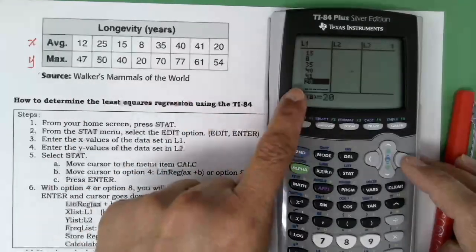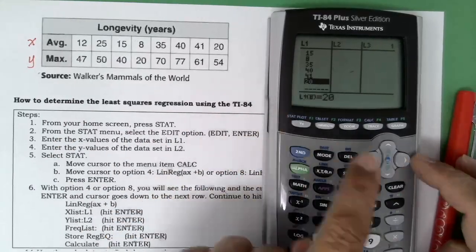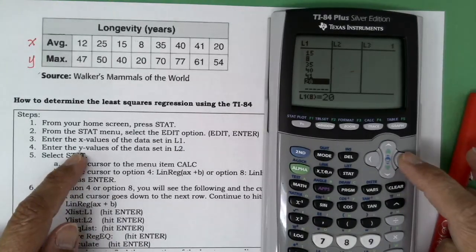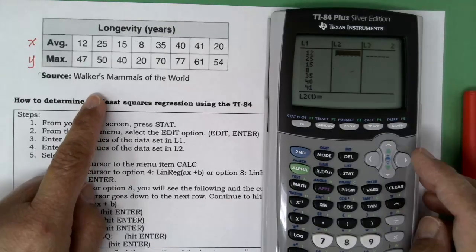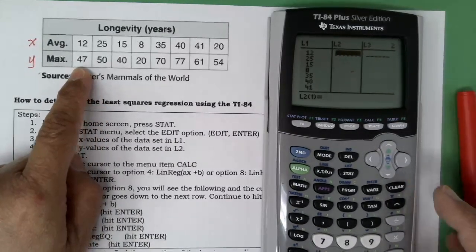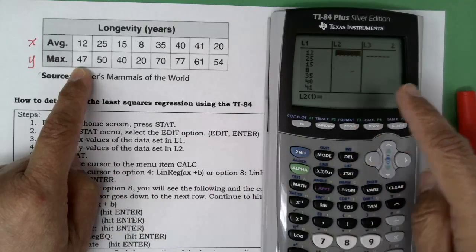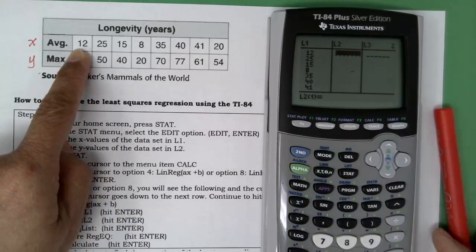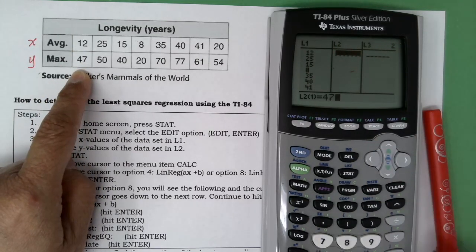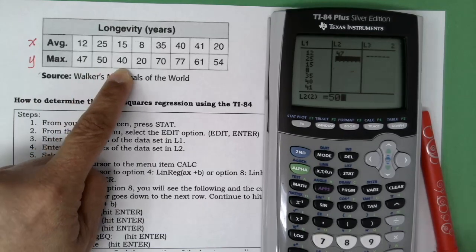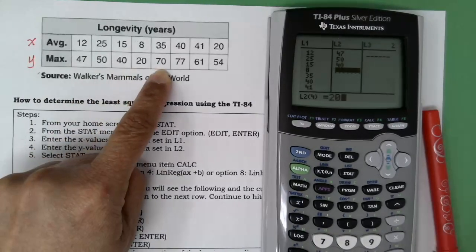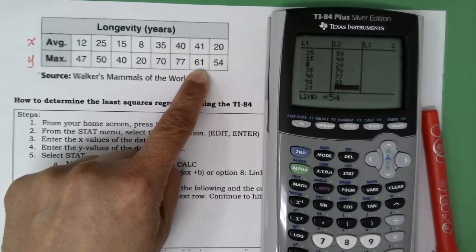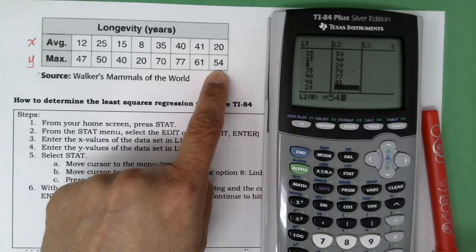Alright, now let's move the cursor to L2 by using the arrow key, the arrow key moving to the right. So now we are in L2. We start with the first number, which is 47. Make sure that it is in the same line as 12, the first number in L1. Then just enter the numbers, pressing enter each time: 40, 20, 70, 77, 61, and 54.